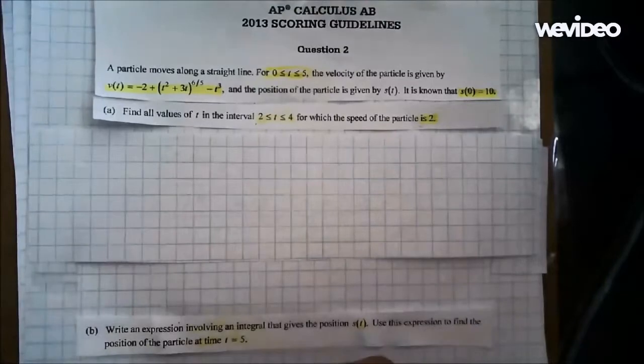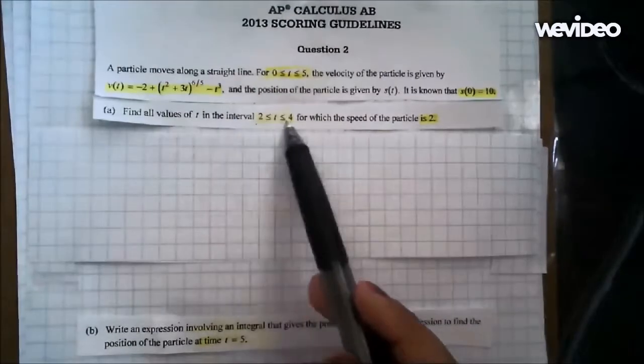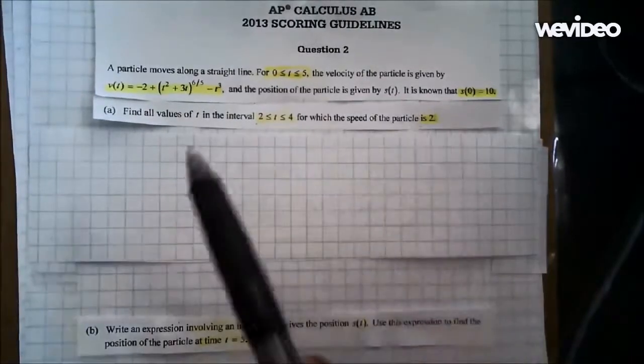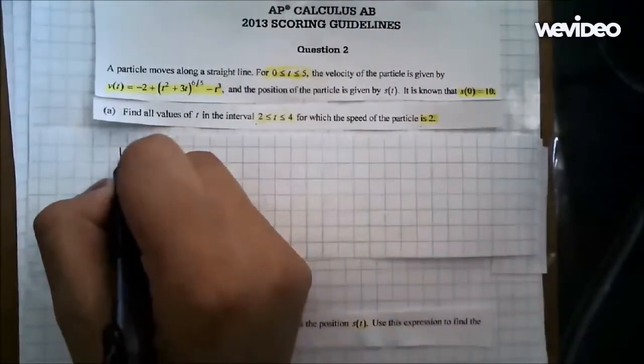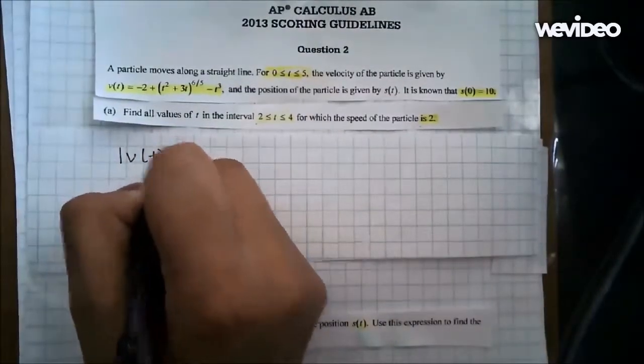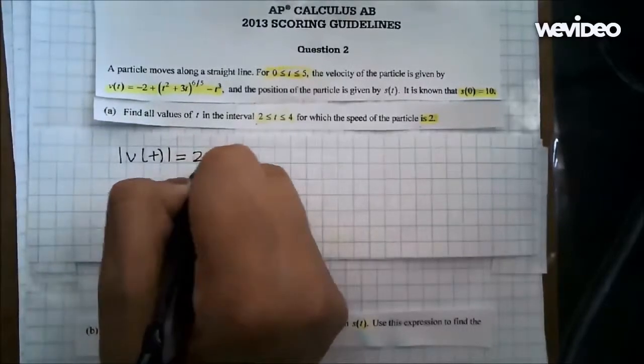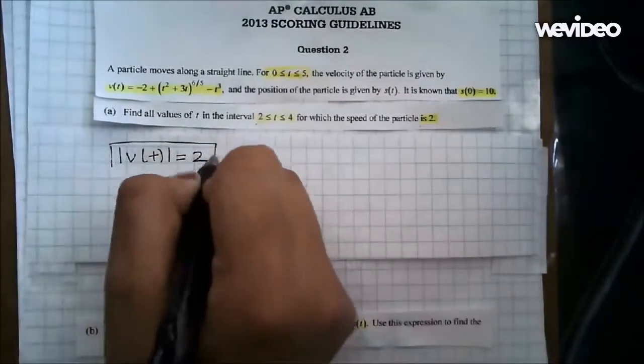Now question A asks us to find what times from and including 2 to 4, where speed is equal to 2. First, we must remember that speed is the absolute value of velocity, so this gives us 1 point. Absolute value of velocity is equal to 2.